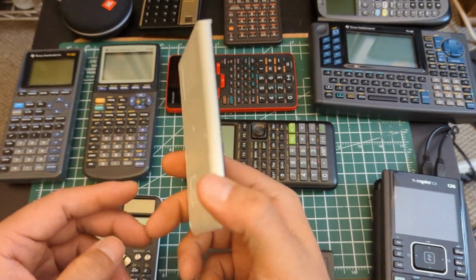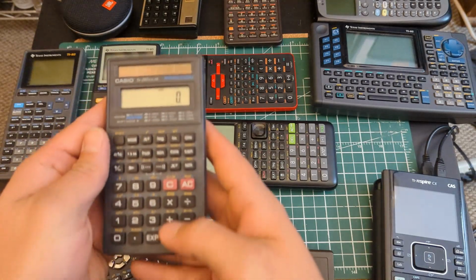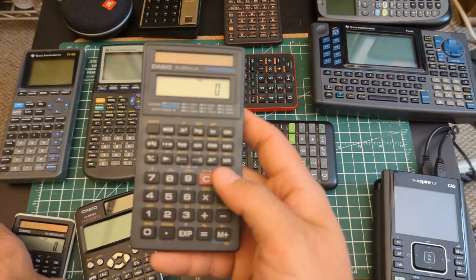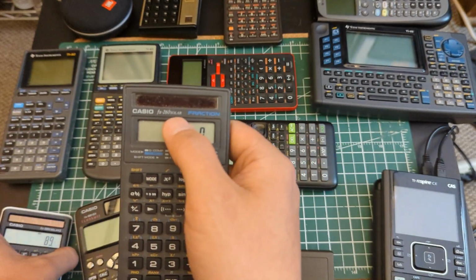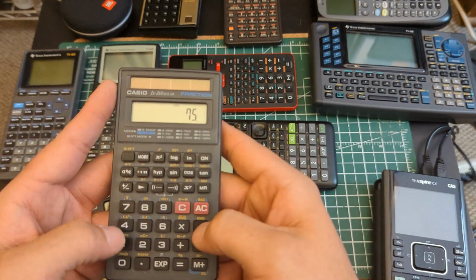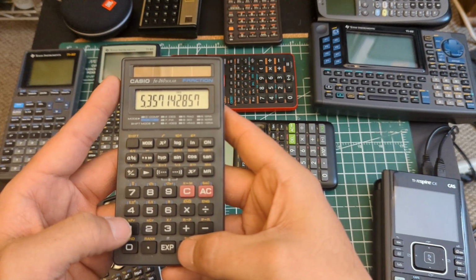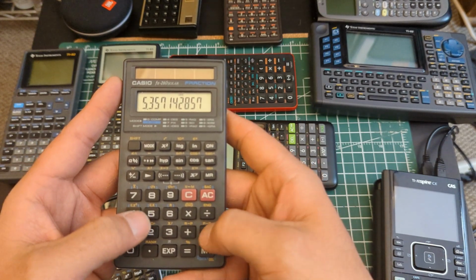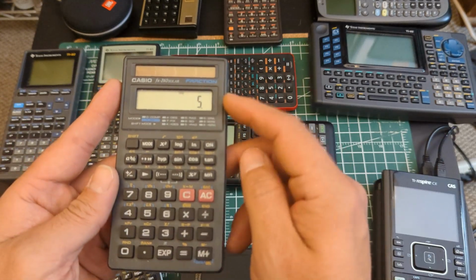level calculator from Casio gets it, but also can check the older version. This was the Solar 2, and this is just the Solar fraction. So minus 5 times 14, and we are back to 5.